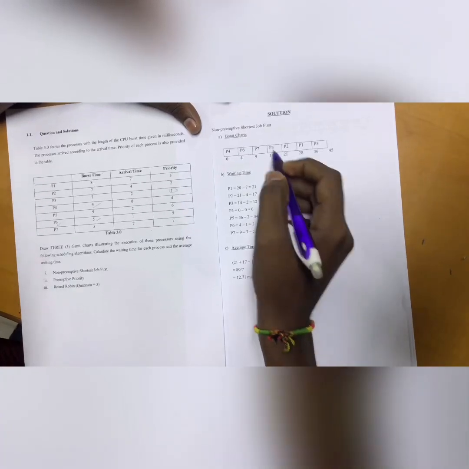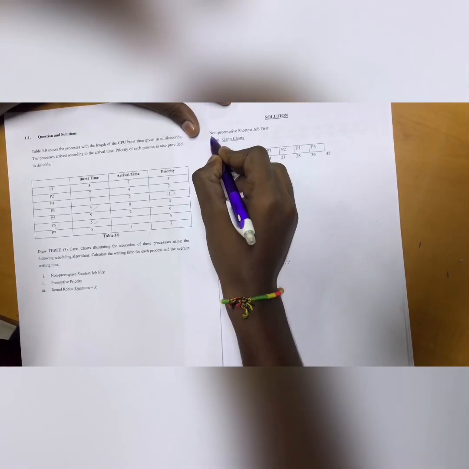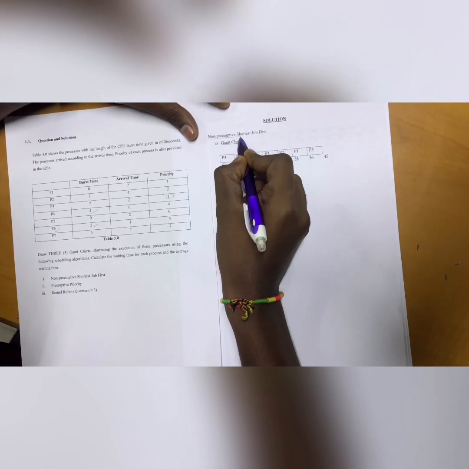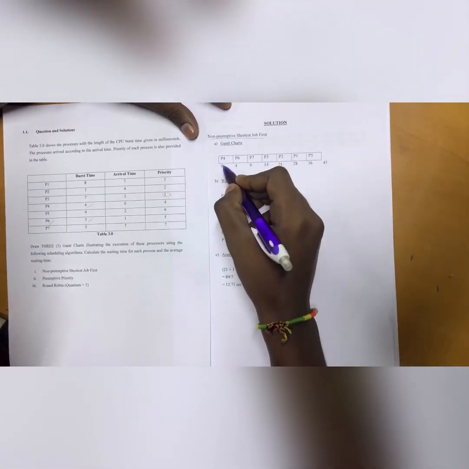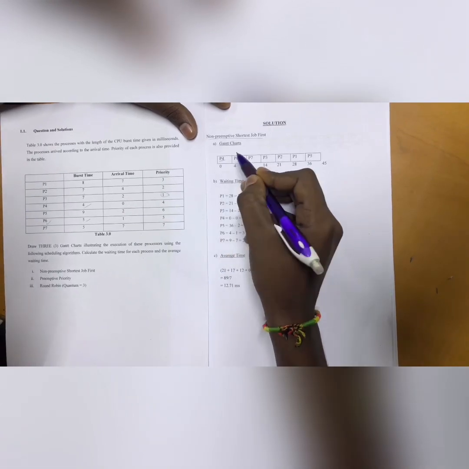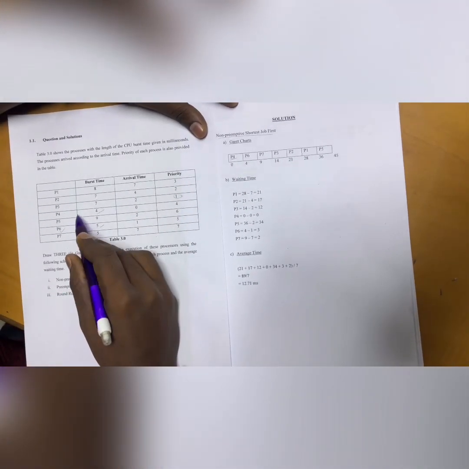Good day. So for the Gantt chart, it's non-preemptive shortest job first. The first process would be P4. As you can see, P4 has the lowest burst time.